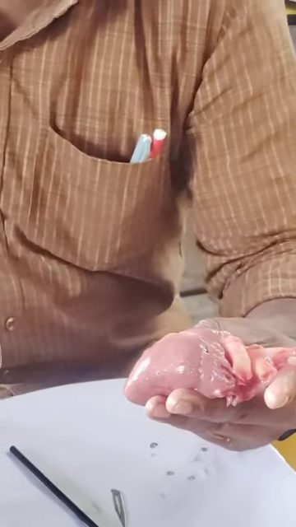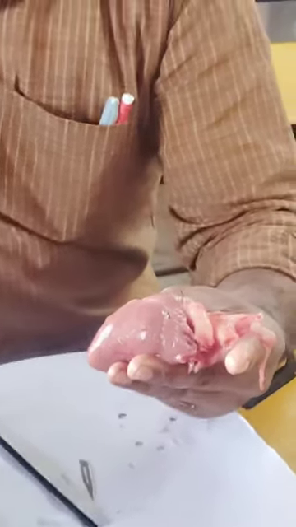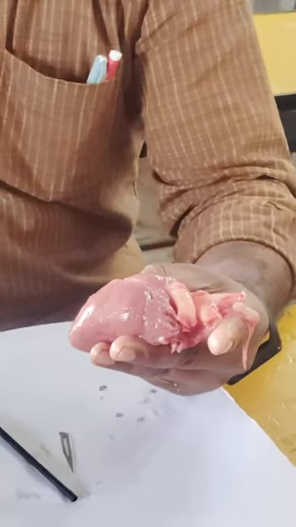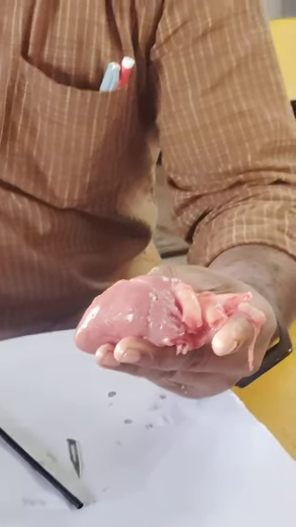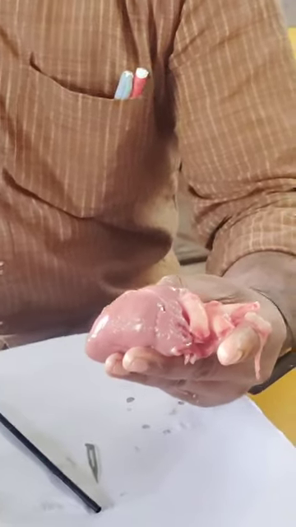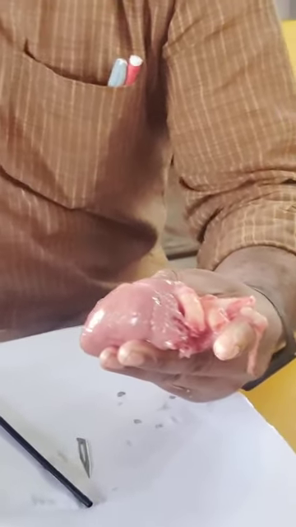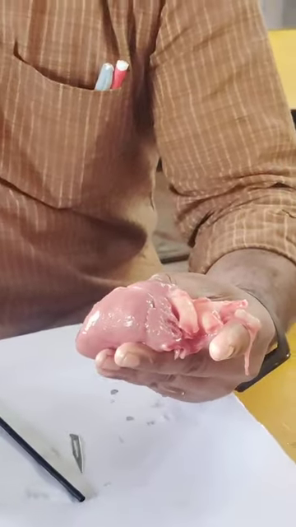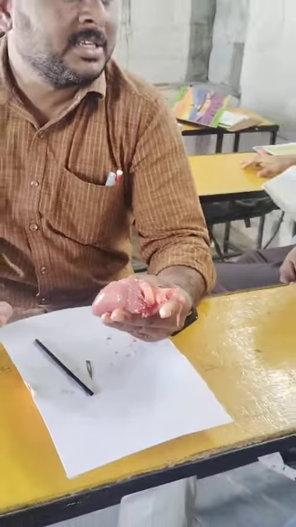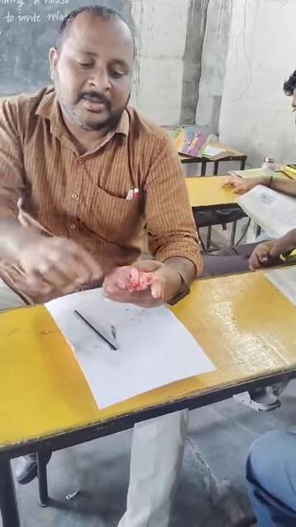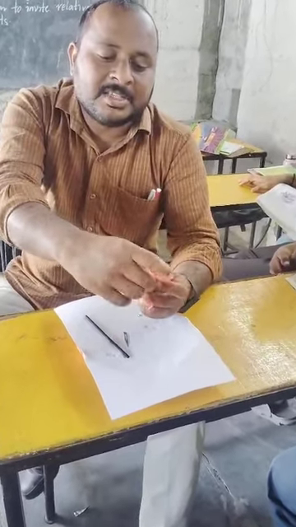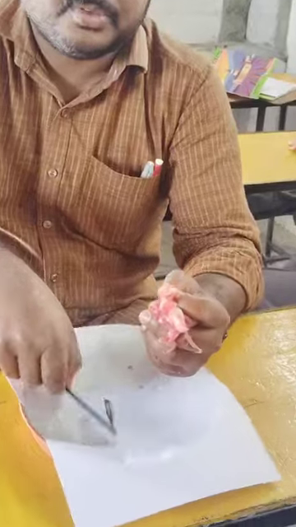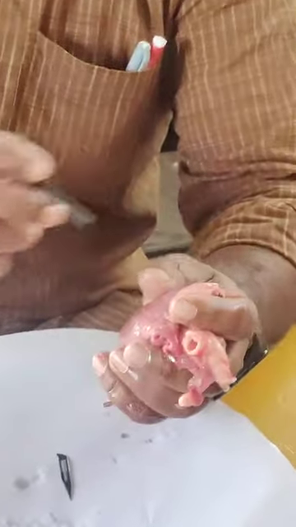The upper parts are called auricles or atria. The singular is atrium, the plural is atria. The lower chambers are called ventricles. Here we can see the superior vena cava.